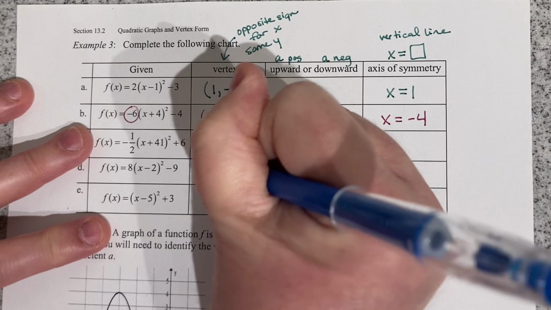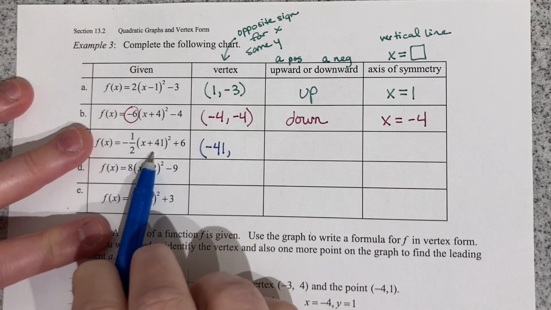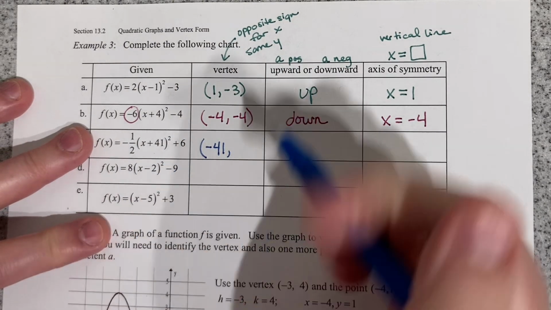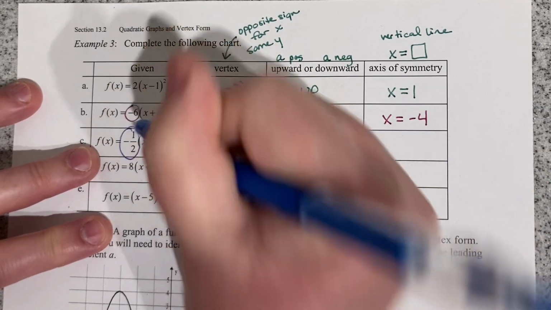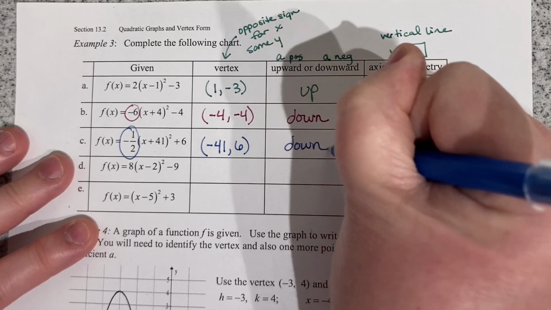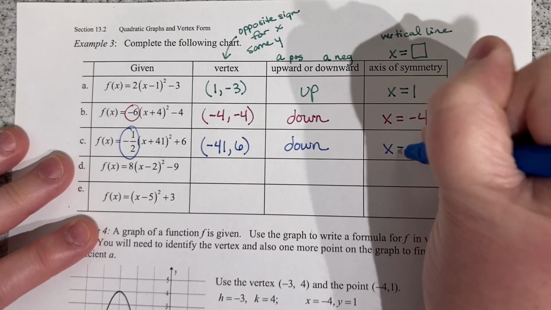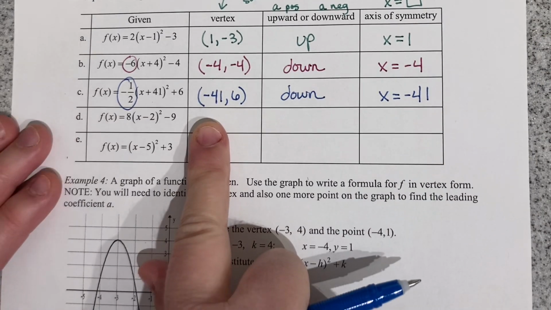All right, next one. Opposite sign for x, so it's negative 41. The y value is the same. The a in front of the parentheses is negative, so this one's going to be downward. And then our axis of symmetry is always x equals whatever the x value is from the vertex.